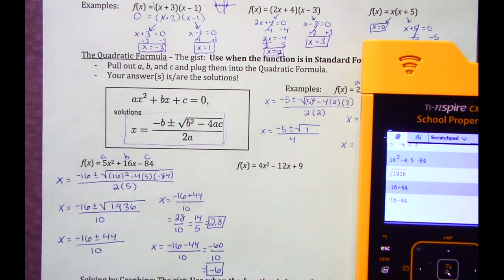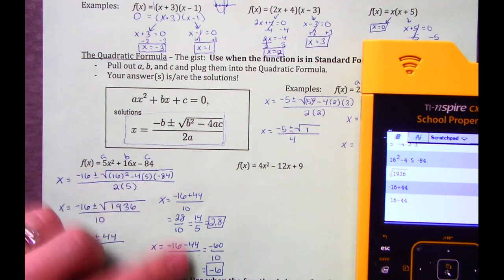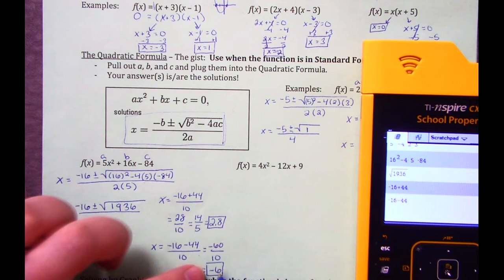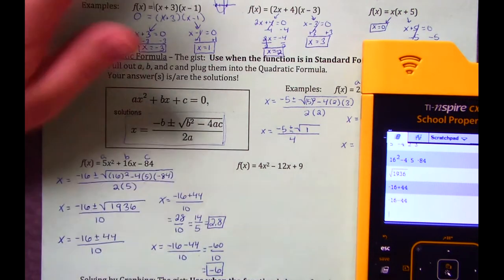So those are our two solutions. So this quadratic function would have two solutions, one at 2.8 and one at negative 6. These are the two places where the parabola would cross the x-axis. Those are the two x-intercepts.